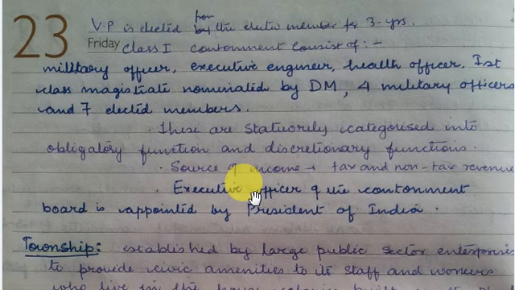So a class one cantonment board generally consists of military officers, an executive engineer, a health officer, a first class magistrate nominated by the DM, four military officers, and seven elected members. Always remember this. The statutory functions are categorized into obligatory functions and discretionary functions. Their source of income is tax and non-tax revenue.